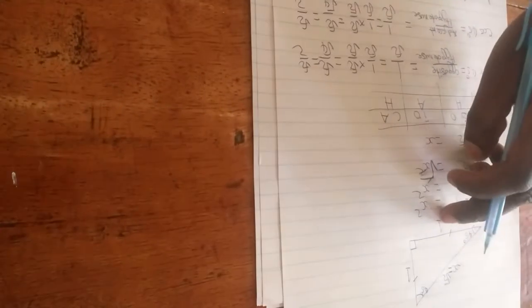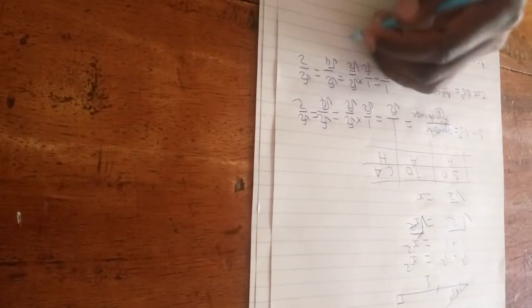The tangent value of angle 45 is obtained by this ratio here, which is opposite over adjacent, which equals: the opposite to angle 45 is 1, and the adjacent side to angle 45 is 1, and when it's simplified you get 1.